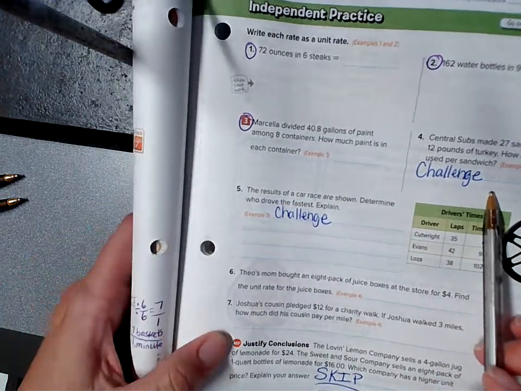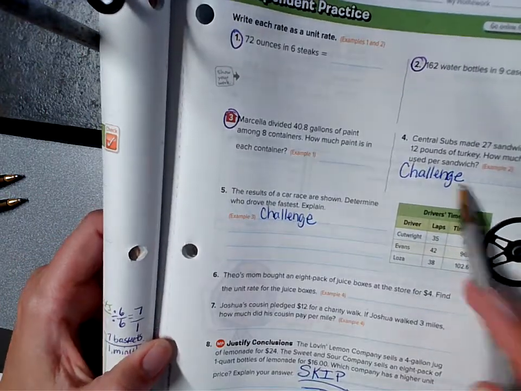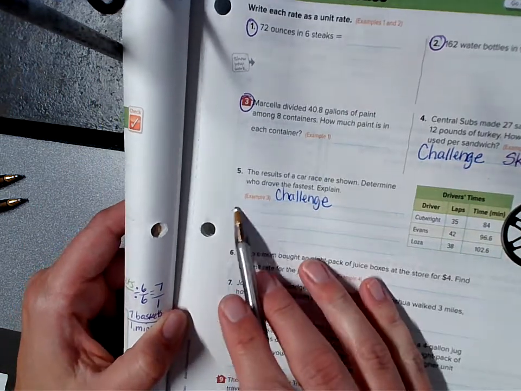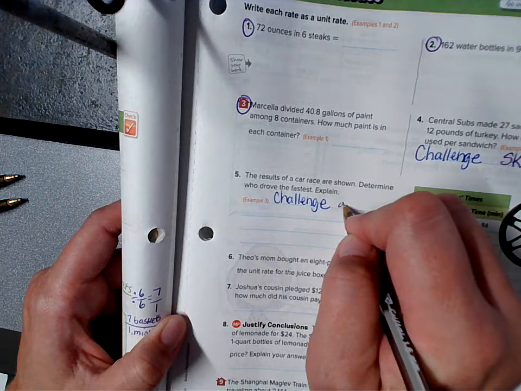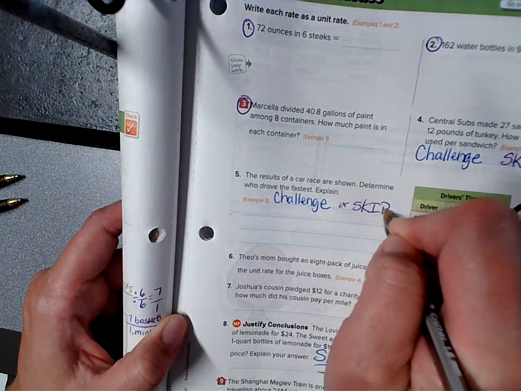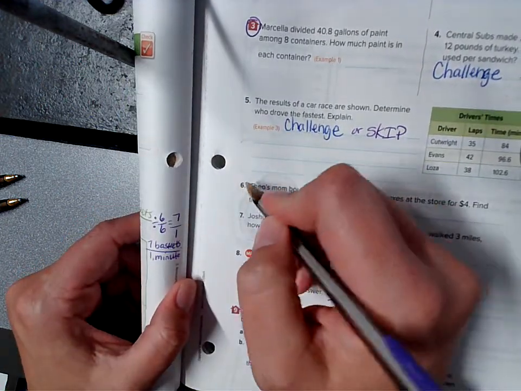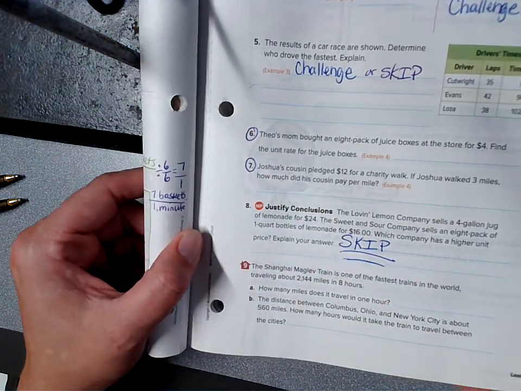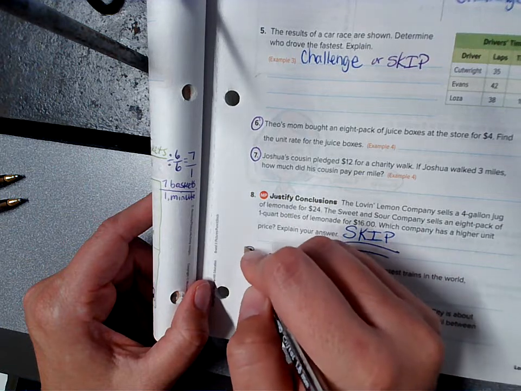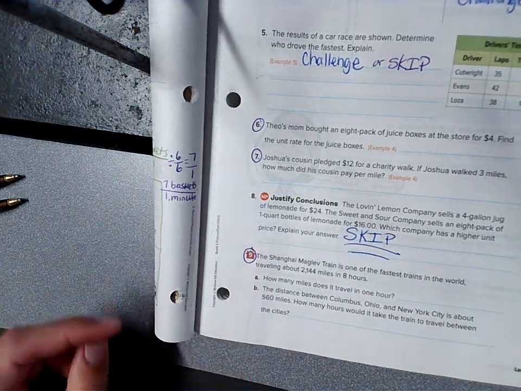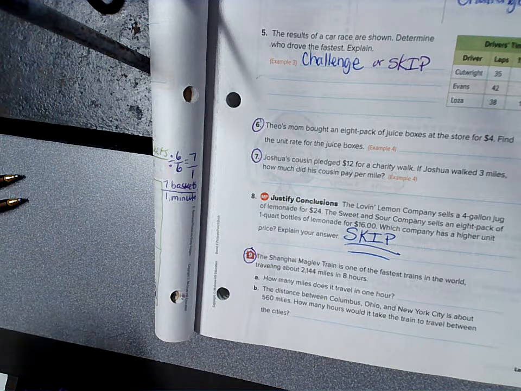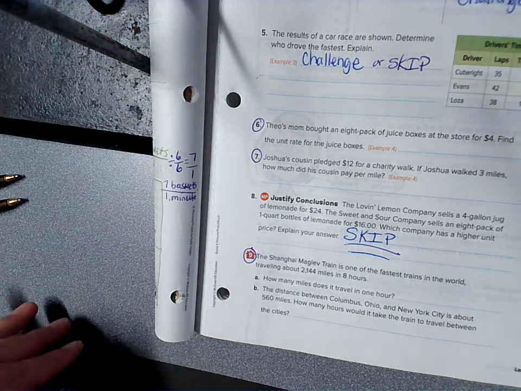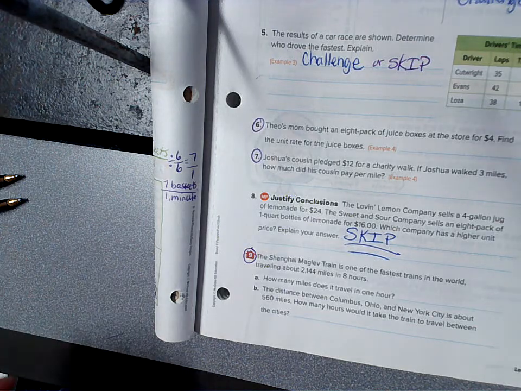Number 4 is a challenge, so if you're looking for a challenge, you can do that, or you can simply skip it. Number 5, same thing. You can do number 6, number 7, number 8. You can skip that. And you can do number 9. Again, on page 35, circle the following problems: 1, 2, 3, 6, 7, and 9.